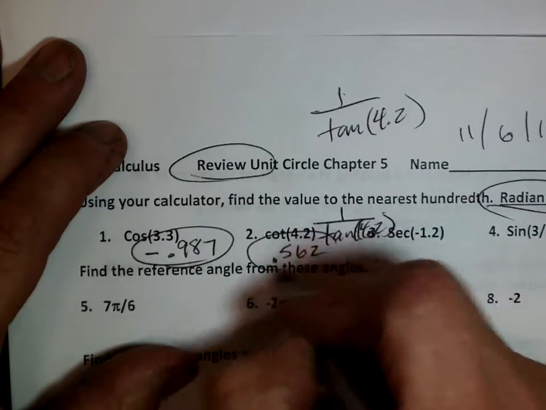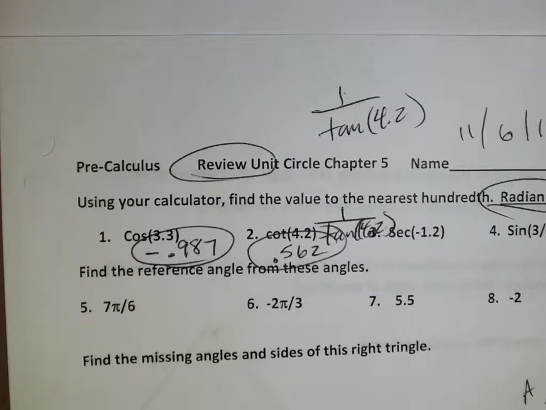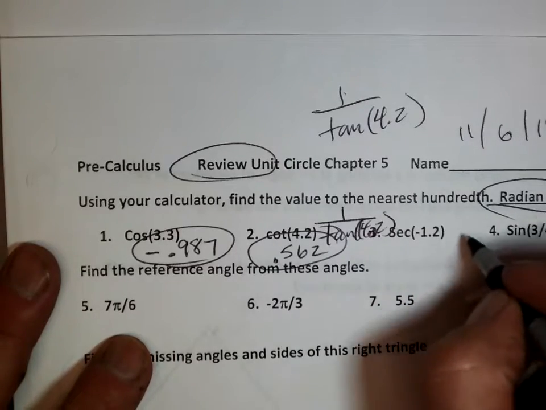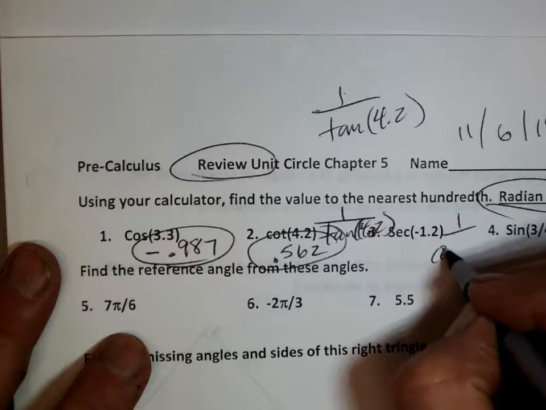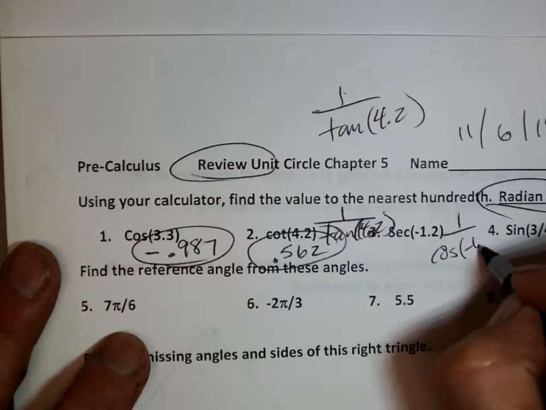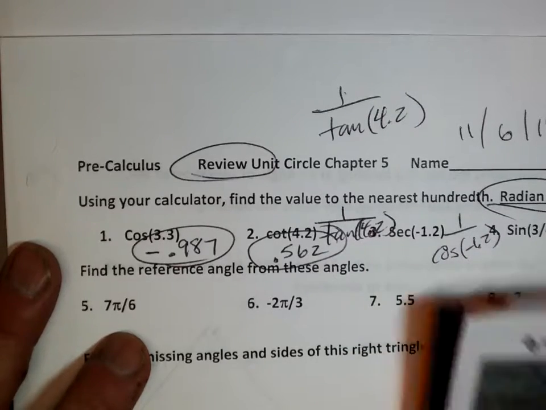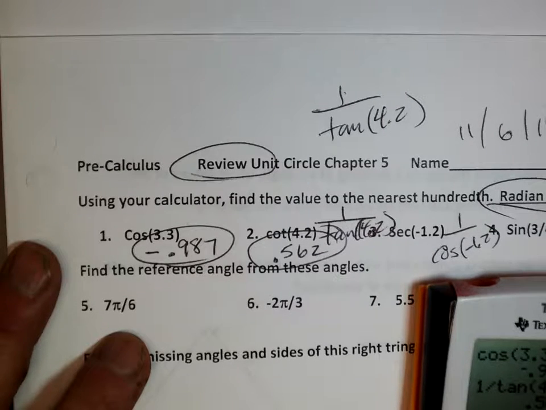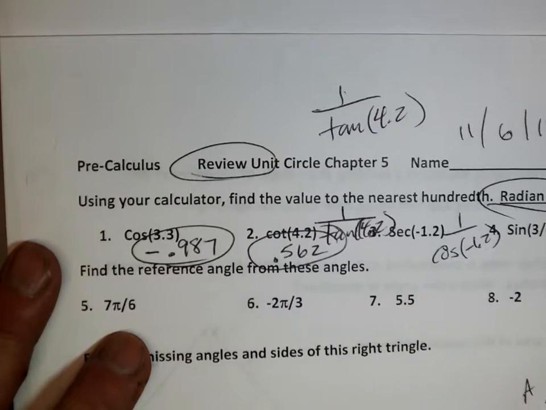Okay, go ahead and pause the video at any time it gets going too fast, and then you guys can catch up. All right, secant. Again, there's no secant, but there's a cosine button. So we're going to go 1 over cosine of negative 1.2. I'm just going to use my 1 divided by cosine negative 1.2. These are easy, and I get an answer of about 2.760.